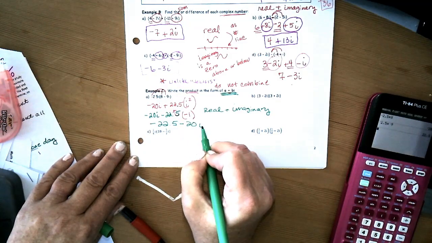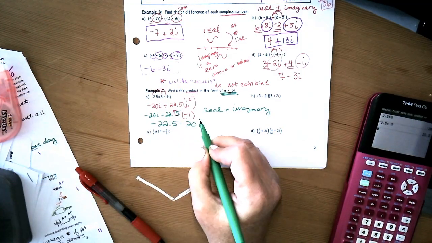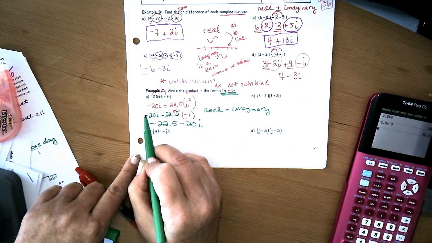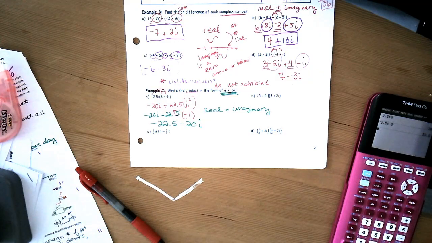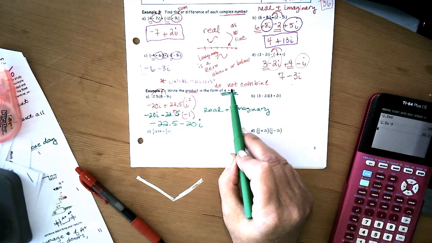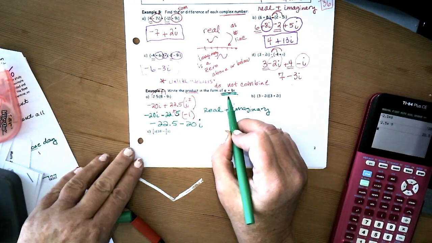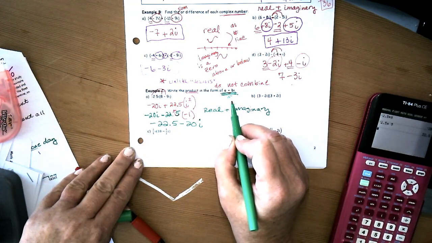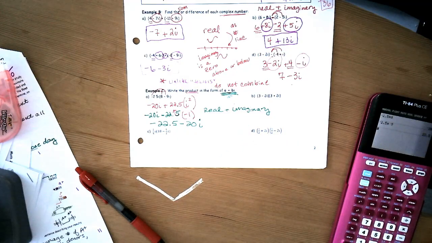Minus 20i. Do you plus minus or no? No, because it's only minus. These are both minus. I was saying plus because sometimes kids think it had to be plus. It could be plus or it could be minus, not both at the same time.